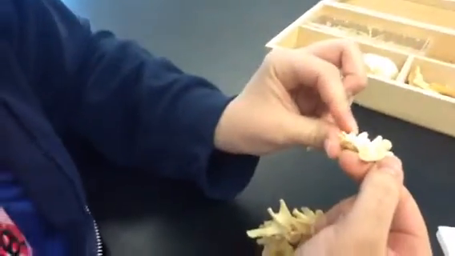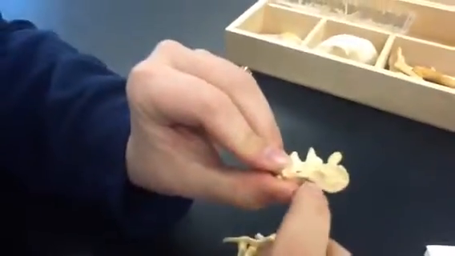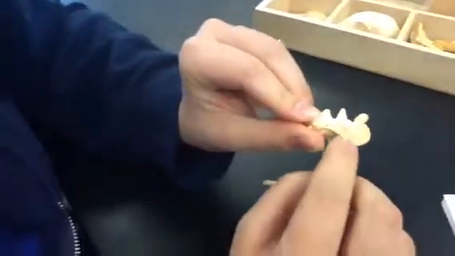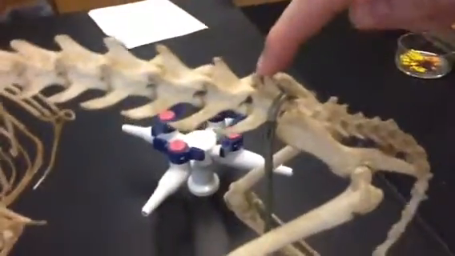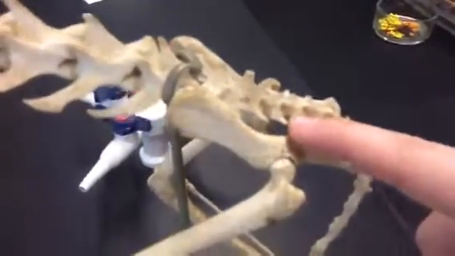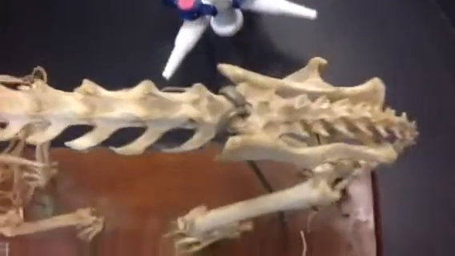They have really small neural spines that get smaller as you move towards the back, and they have a flat part of bone which articulates with the surface of the ilium. Here we have the lumbar vertebra, then the sacrum, and the right ilium, so it articulates right there.